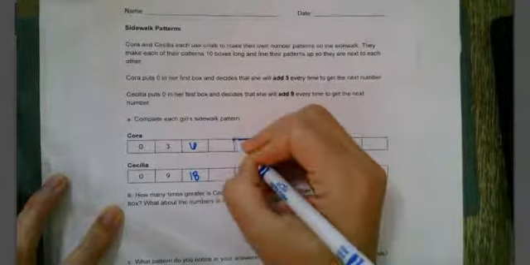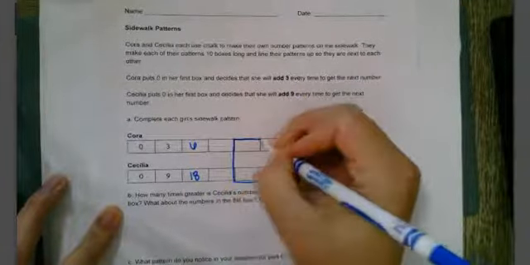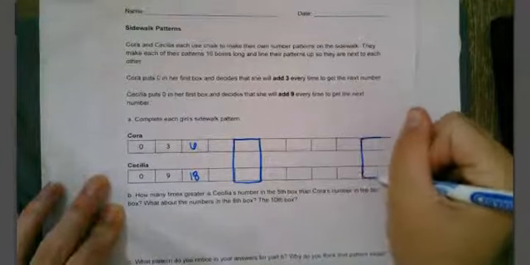How many times greater is Cecilia's number in the fifth box than Cora's number in the fifth box? So go to the fifth box, 1, 2, 3, 4, 5, and compare these two numbers. And then finally, what about the 10? 6, 7, 8, 9, 10. So you're going to compare the fifth and the 10th one. What pattern do you notice for your answers in B? Why do you think that pattern exists?